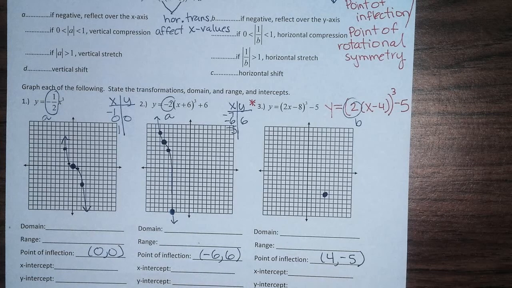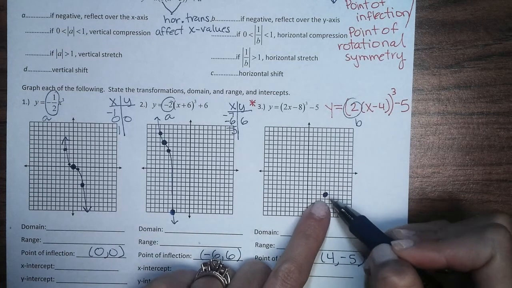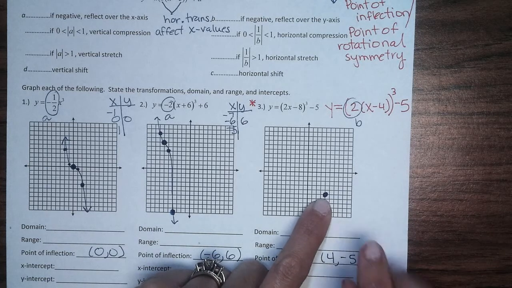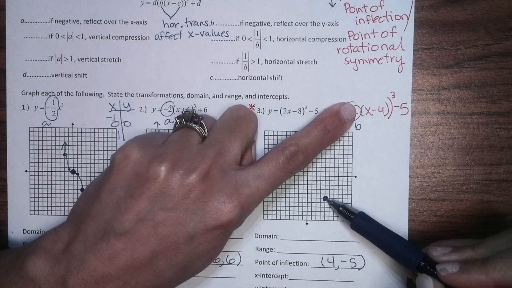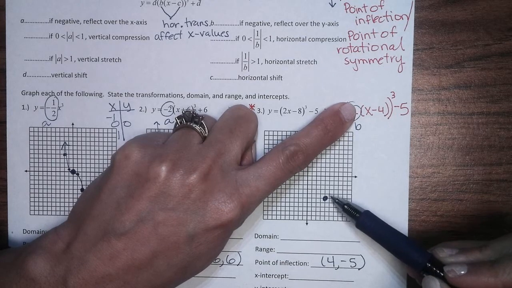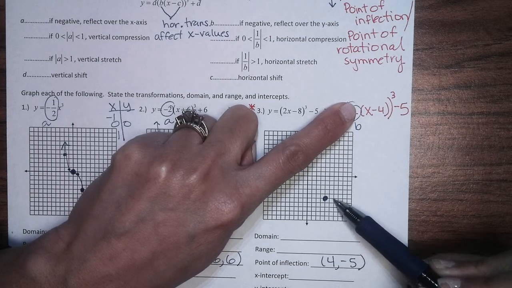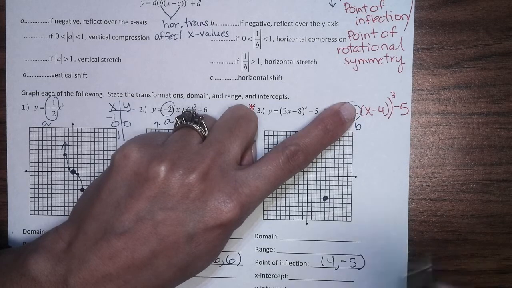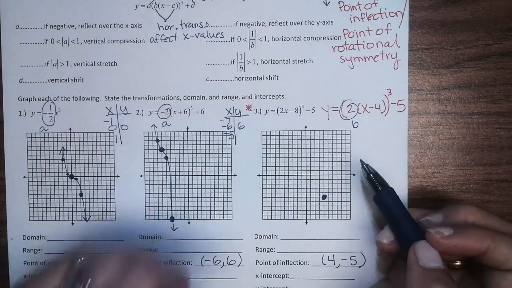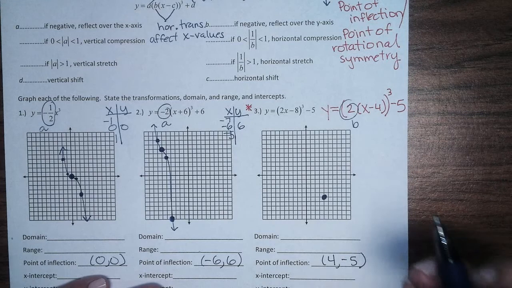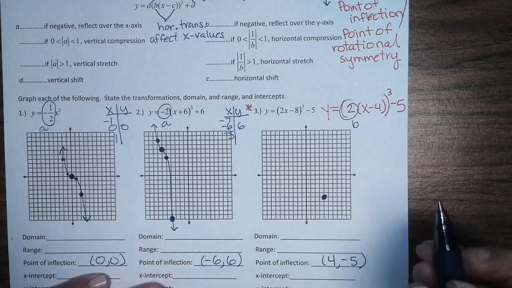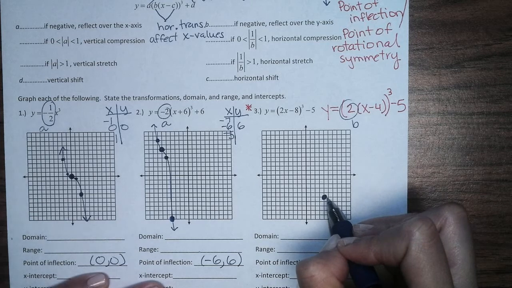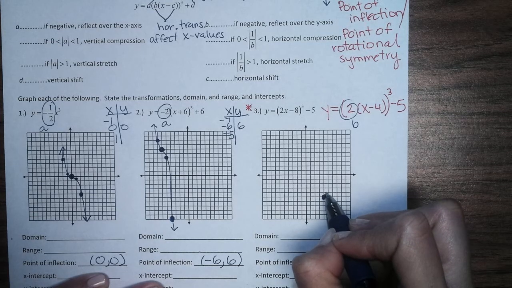So here's what that looks like. From the inflection point, one more time. If there were no stretches, I would go to the right 1, up 1, and to the right 2, up 8. However, there are stretches or shrinks, so instead of going to the right 1, up 1, I'm going to go to the right half, up 1.